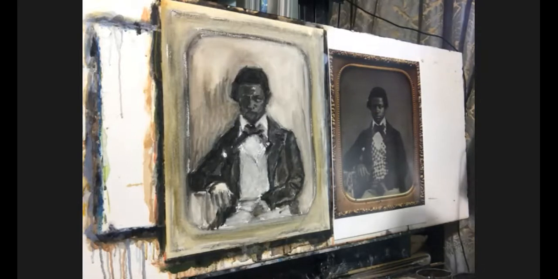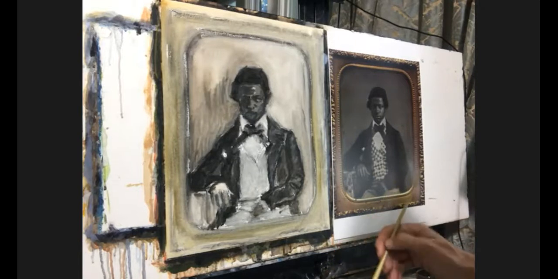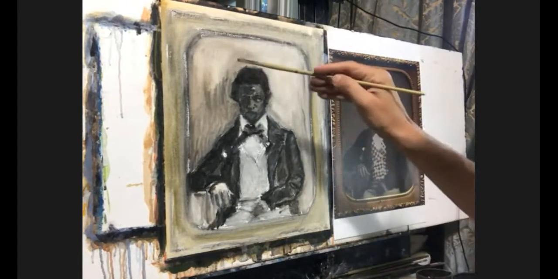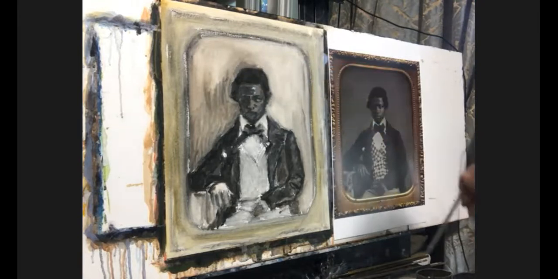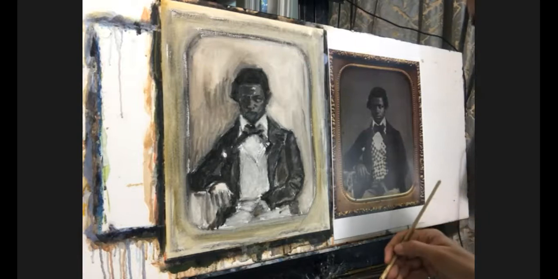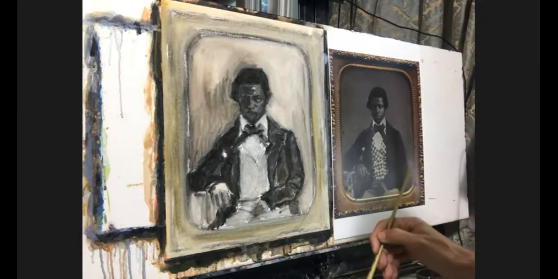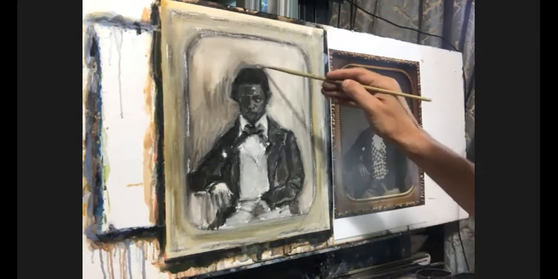So now I'm going to go with the oil and the lighter background. And I'm going to cut from the outside so I can reposition or redefine the edge, the important silhouette on this portrait.